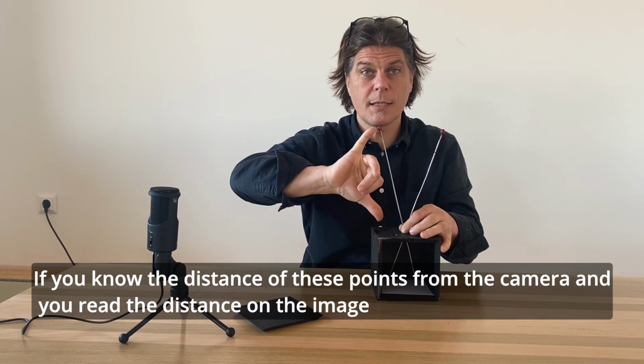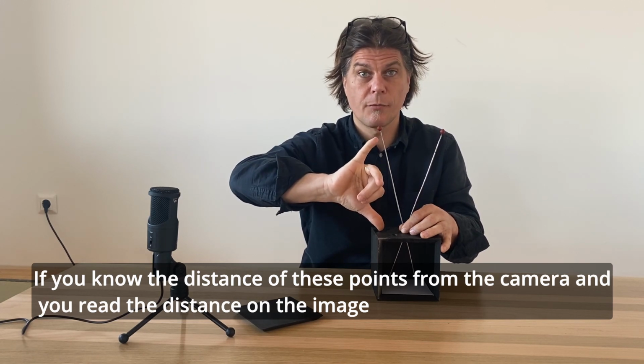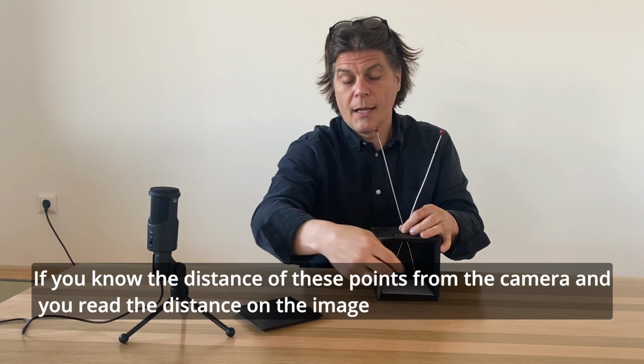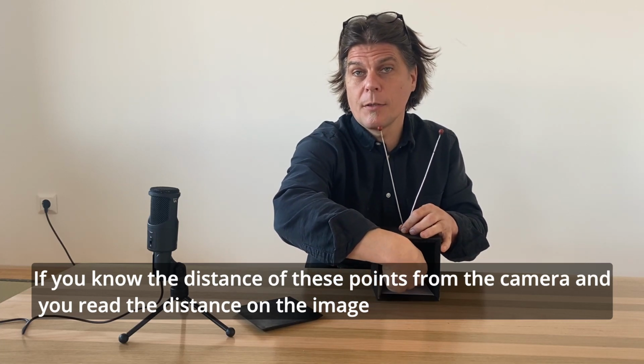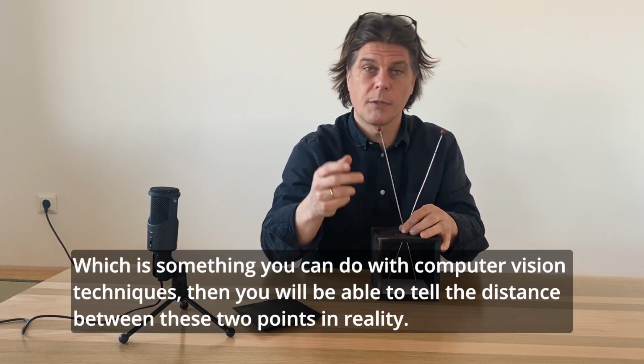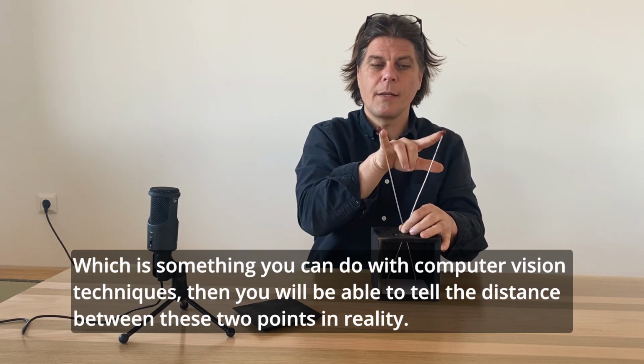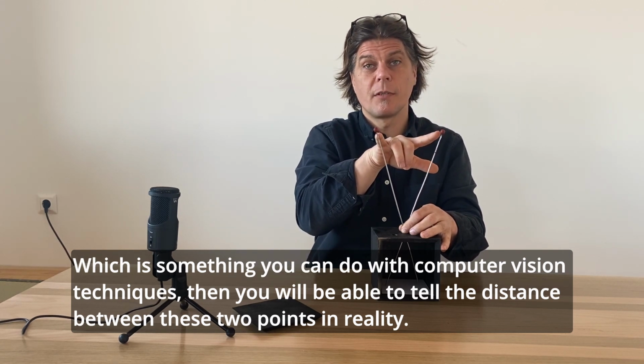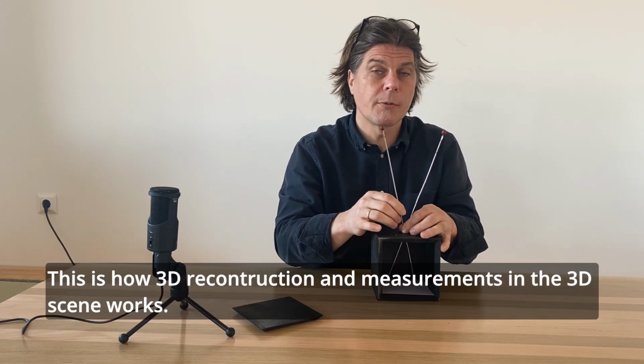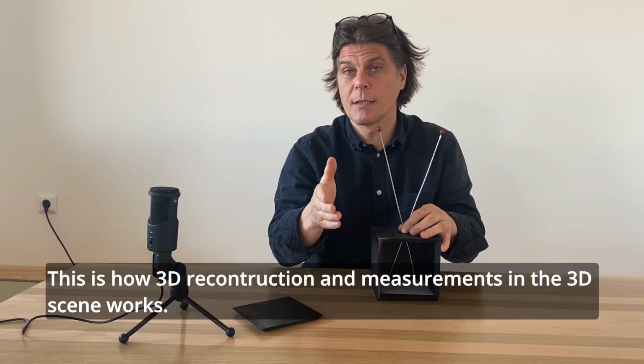Now, if you know the distance of these points from the camera, and you kind of read the distance on the image, which is something that you can do with computer vision techniques, then you will be able to tell the distance between these 2 points in reality. This is how 3D reconstruction and measurements in the 3D scene works.